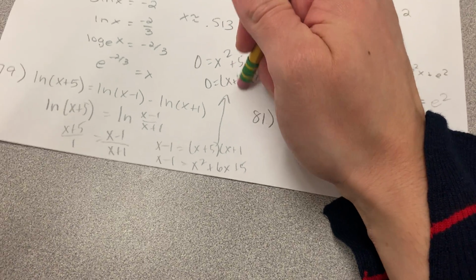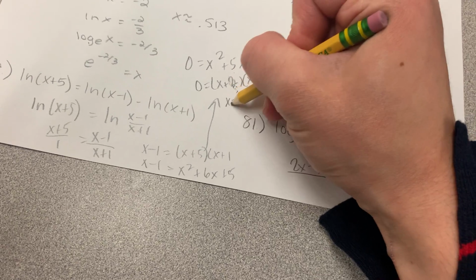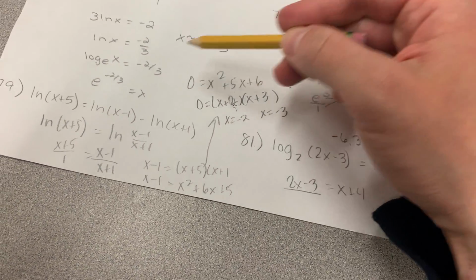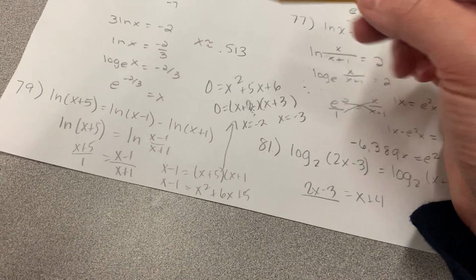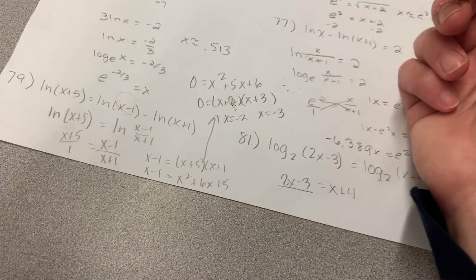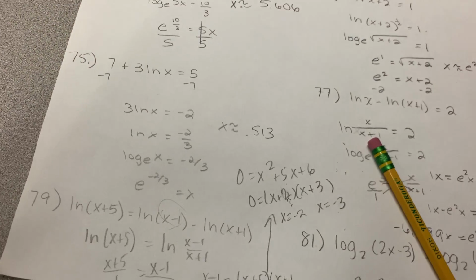We use 2 and 3. Therefore, x equals -2 and x equals -3. When you plug them back in though, do they work? Okay, well, let's see. If I put a -2 back in here, it's not going to work. If I put a -3 back in there, it's not going to work. Let's make sure it's no solution before I sit here and tell you that it is.